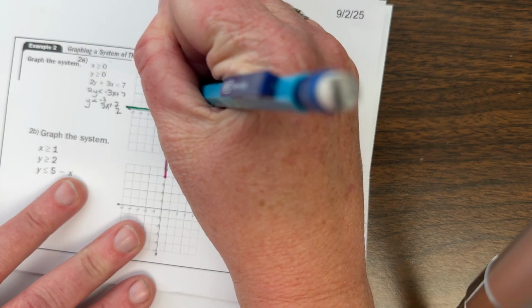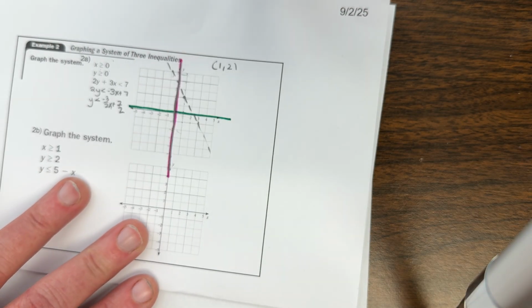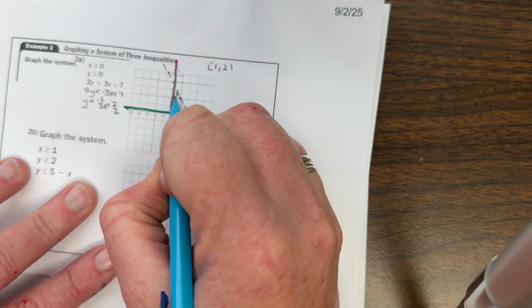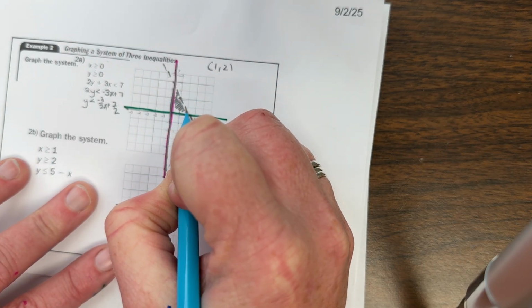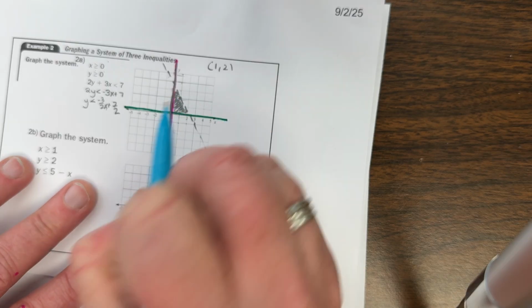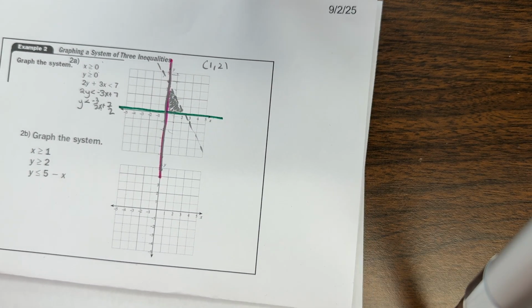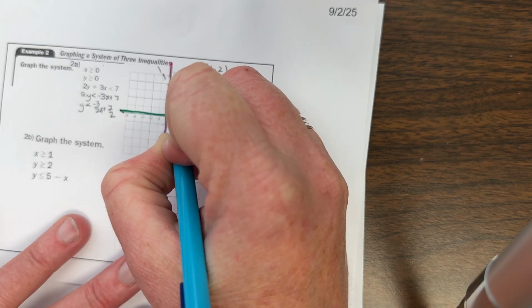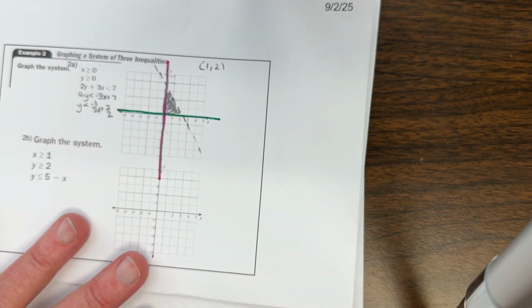This would be a dashed line. So you could plug in numbers if you don't like your fraction, but it's less than. So it's a little triangle shaded region. That part is what should be shaded. Again, don't just say, I think it's 1.5 here. Like that's my 3.5 and I would go down 1.5 over. Make sure we know exact.